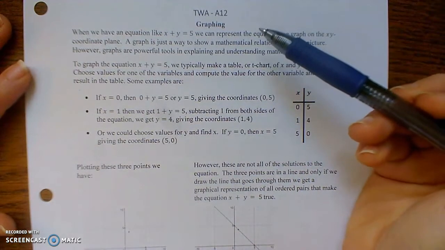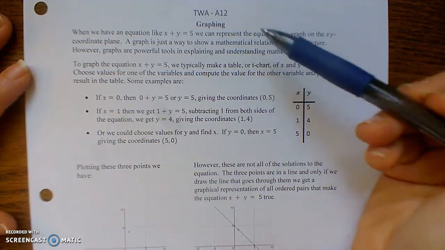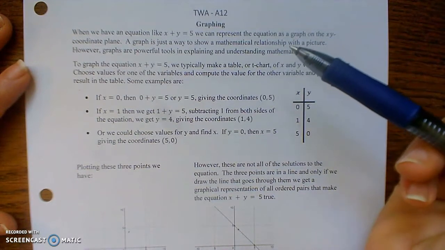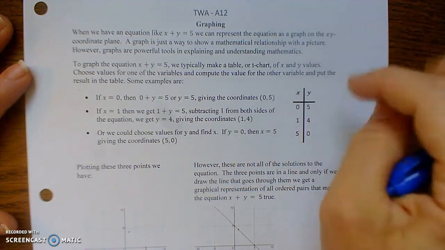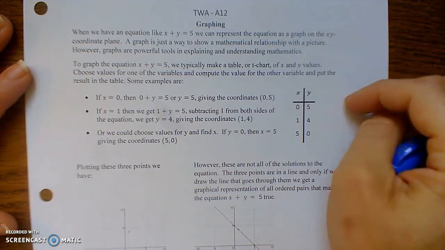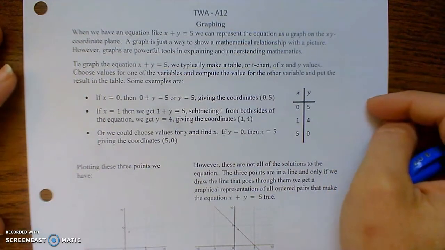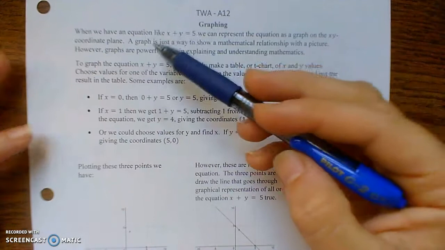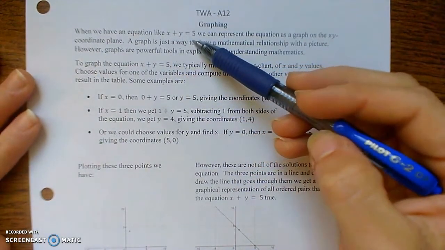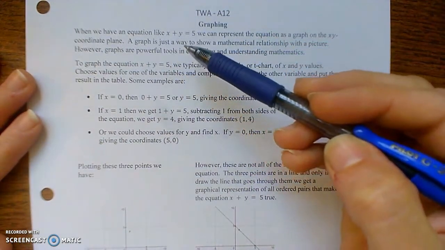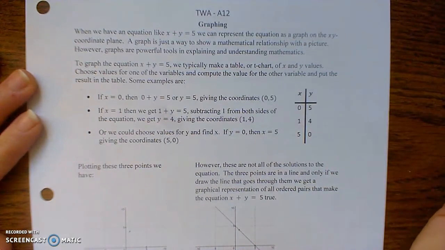This is section A12 on graphing. We're going to be focusing on graphing lines. If you haven't done so yet, just pause the video and print out these pages so that you can follow along with the notes. Now, if we have an equation like x plus y equals 5, that's a relationship between the two variables, x and y.